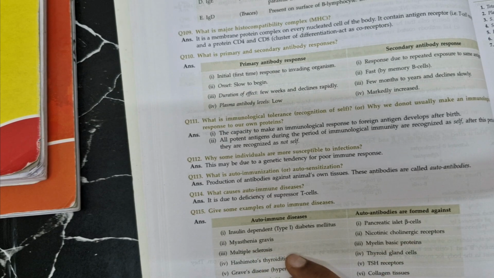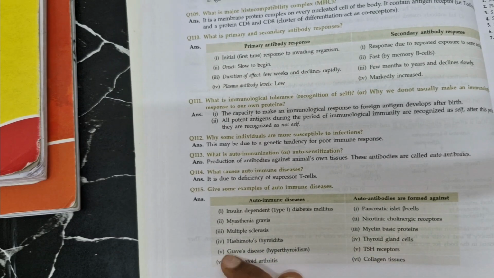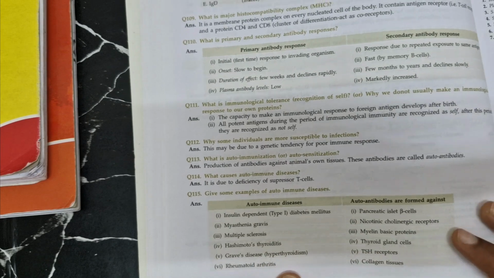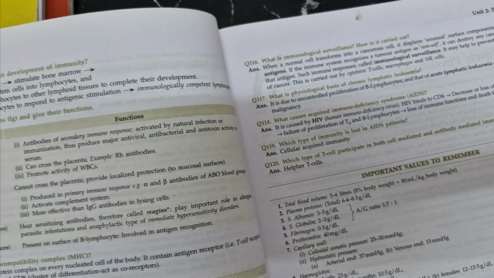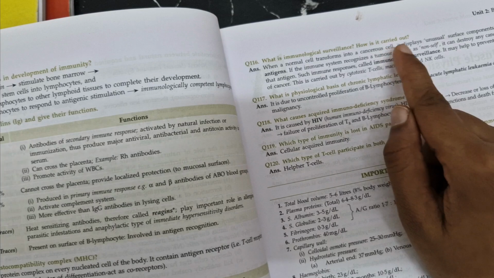In Hashimoto thyroiditis, antibodies are formed against thyroid gland cells. In Graves disease, that is hyperthyroidism, against TSH receptors. In rheumatoid arthritis, it is against the collagen tissue. Antibodies are formed. What is immunological surveillance and how is it carried out?